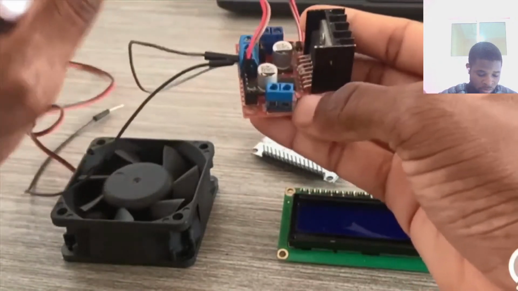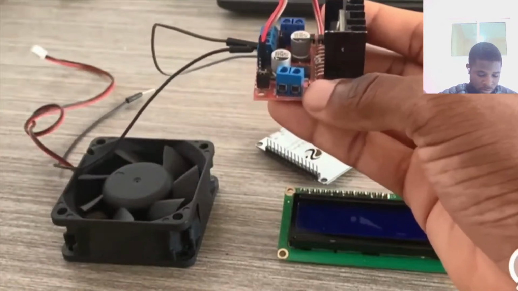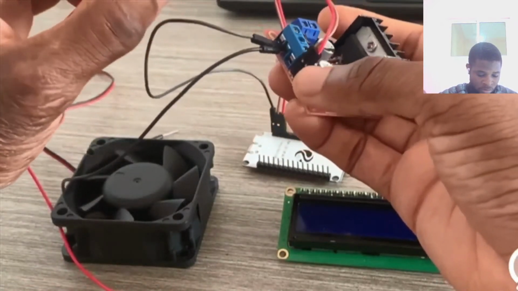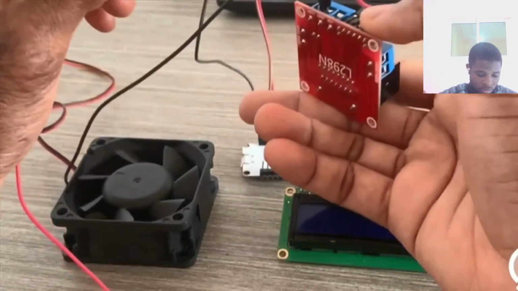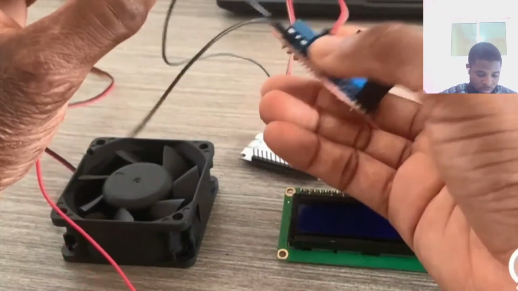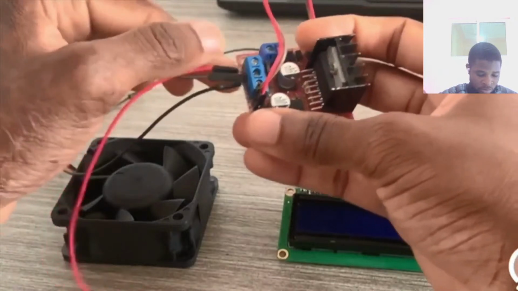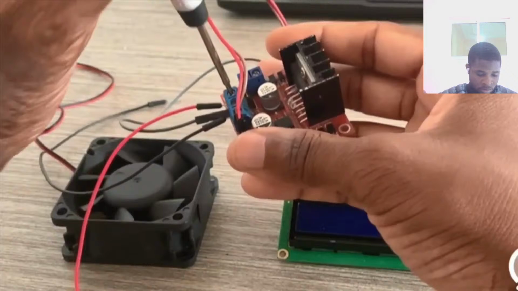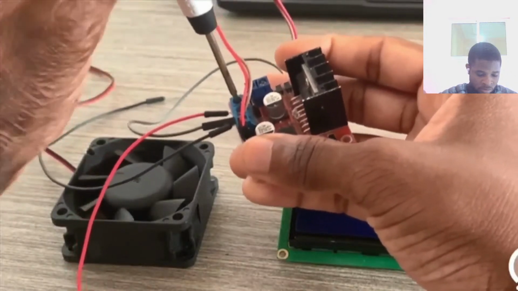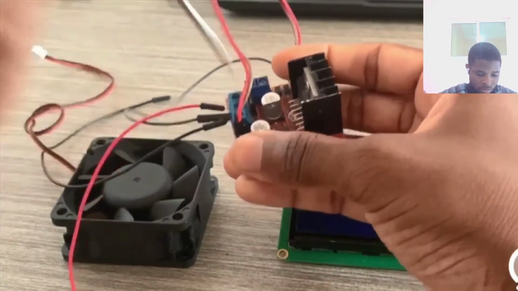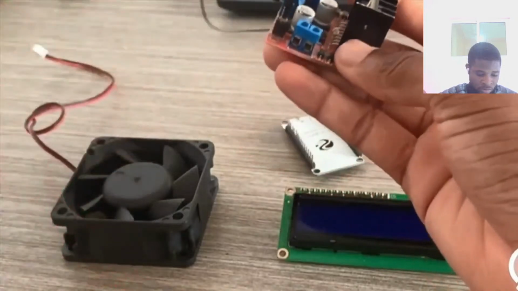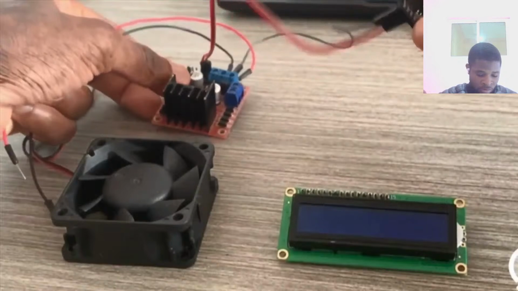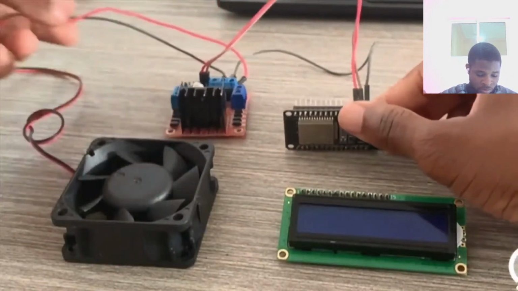I put together the ground of the ESP32 and the ground coming from the 12 volt source. So that's the plus 12 volt. Okay, it's set up, it's all good.